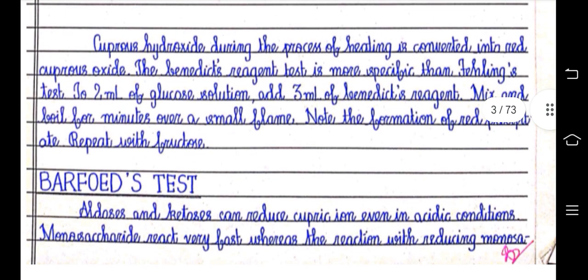Cuprous hydroxide during the process of heating is converted into red cuprous oxide. The Benedict reagent test is more specific than Fehling's test. To 2 ml of glucose solution, add 3 ml of Benedict's reagent. Mix and boil for 4 minutes over a small flame. Note the formation of red precipitate. Repeat with fructose.